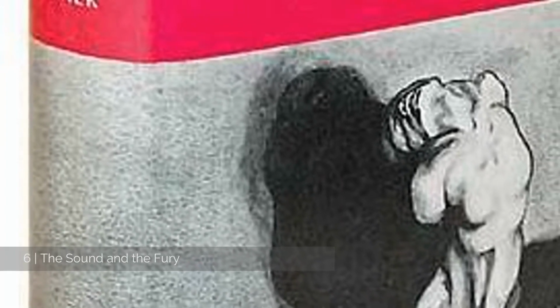The Sound and the Fury is a novel written by the American author William Faulkner. It employs a number of narrative styles, including the technique known as stream of consciousness, pioneered by 20th century European novelists such as James Joyce and Virginia Woolf.